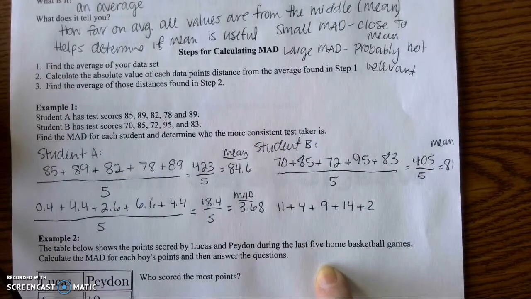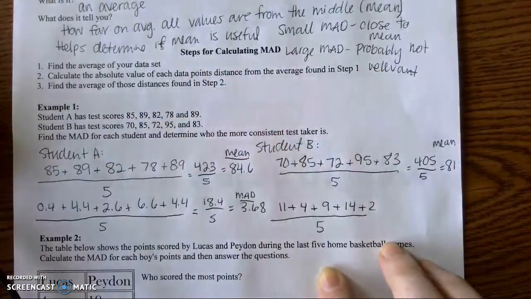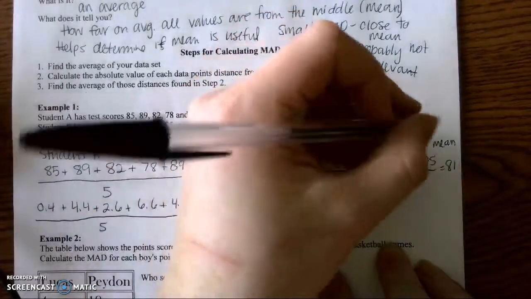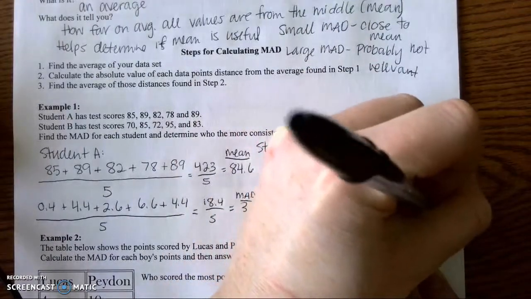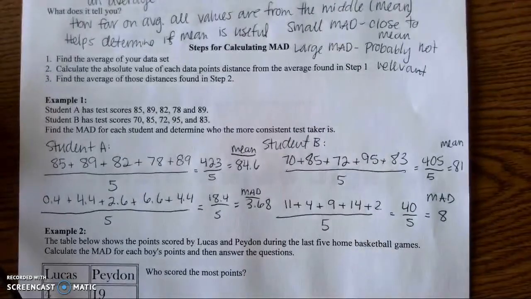All right. So from there, I'm going to once again add them up and divide by 5. When I do that, I would get 40 divided by 5, which just gives me 8. So my MAD would be 8.